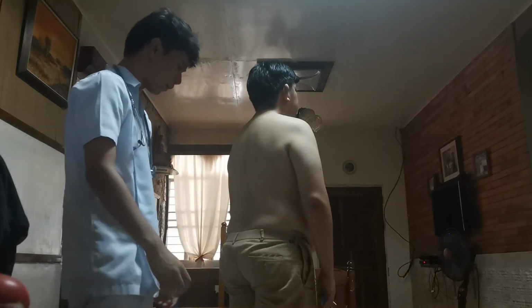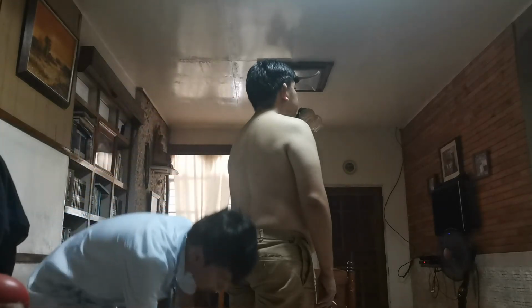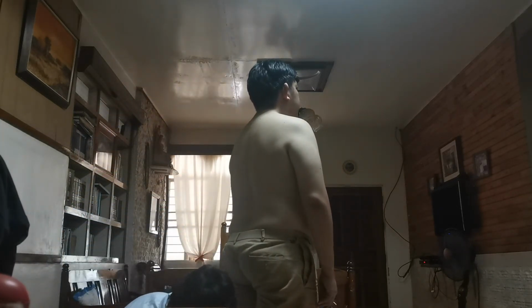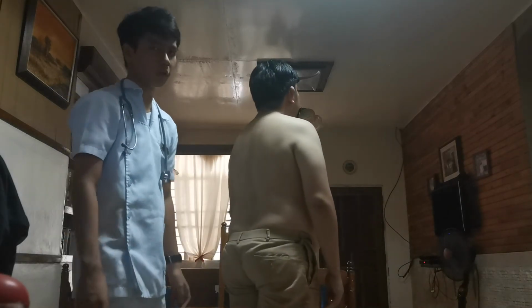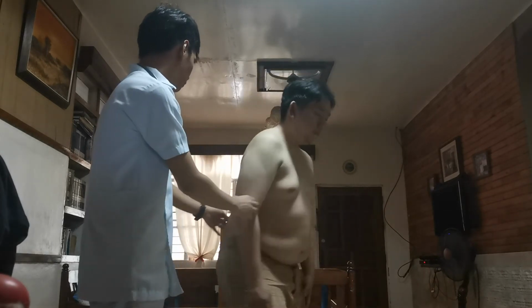Now we will proceed to the tibial pulse or the tibial artery of the patient. Okay, both sides of the posterior tibial pulse of the feet of the patient have strong volume and rhythm also. And now, sir, may you put it up? Now we will auscultate the apex of the patient's pulse.